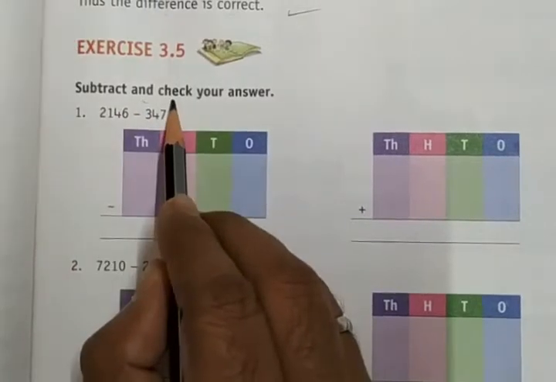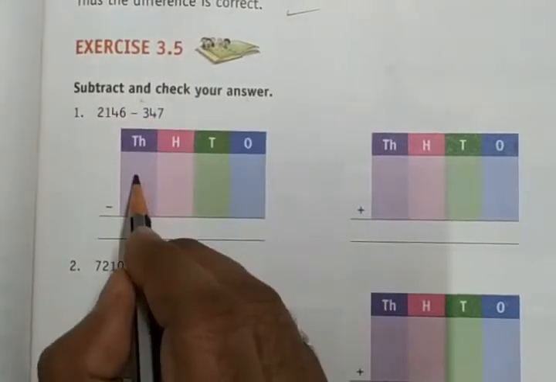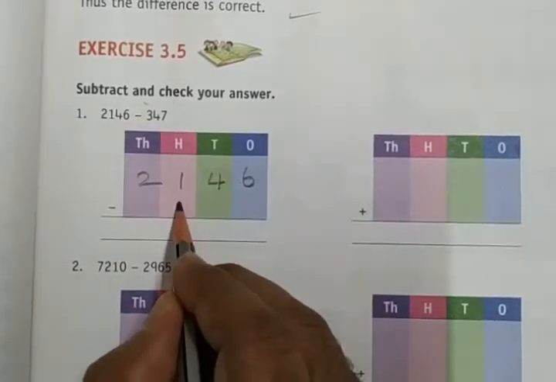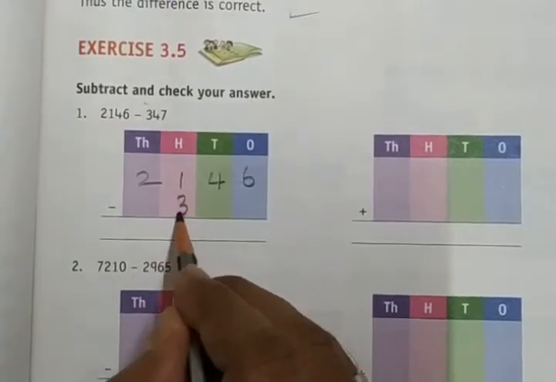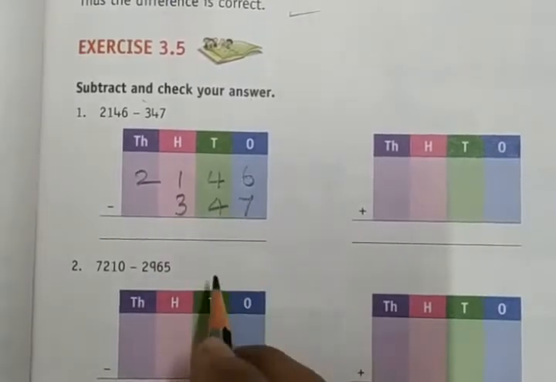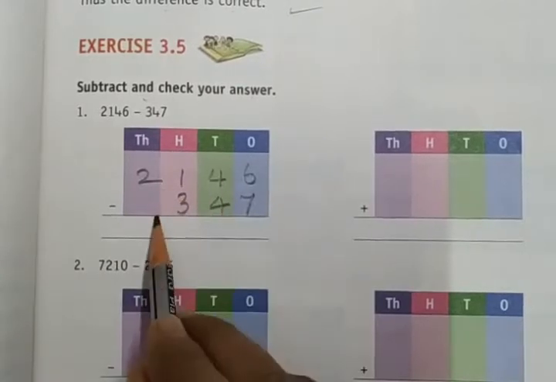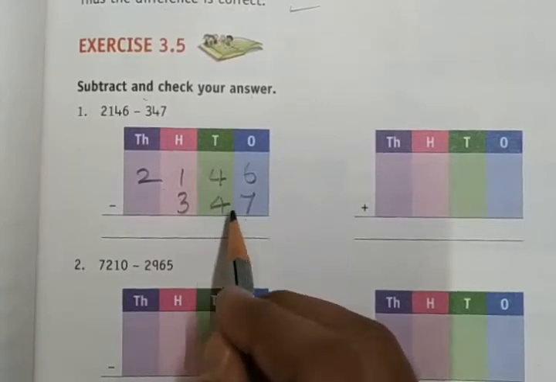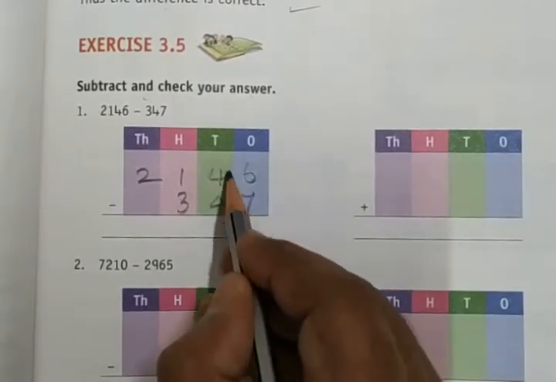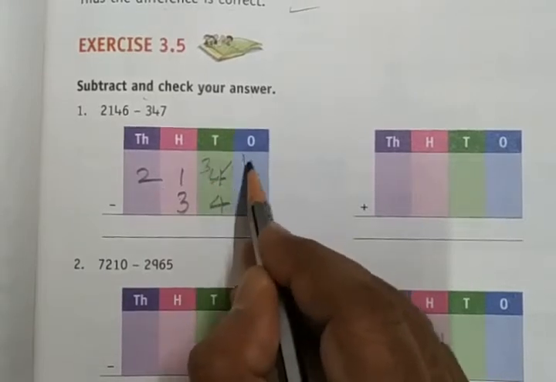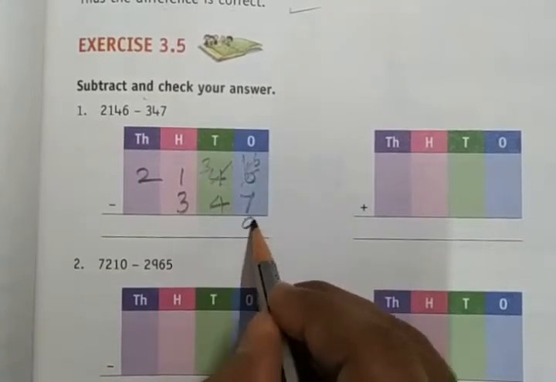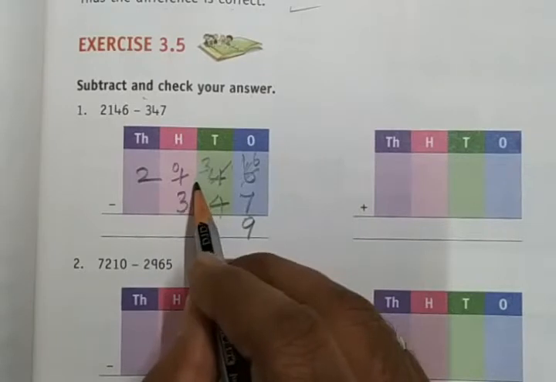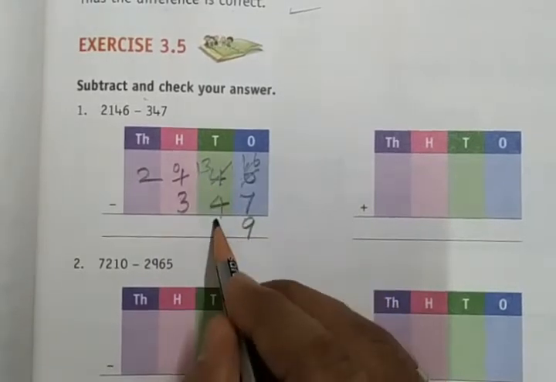Subtract and check your answer. So here 2146 minus 347. So here what we have to do is 6 minus 7 is not possible. You have to borrow. It will become 3 and it will become 16. 16 minus 7 is 9. 3 minus 4 is again not possible. So you have to borrow from this. It will become 0 and it will become 13. 13 minus 4 is 9.